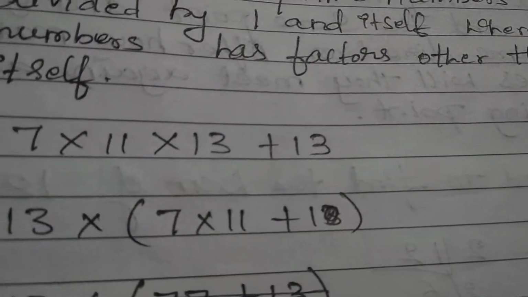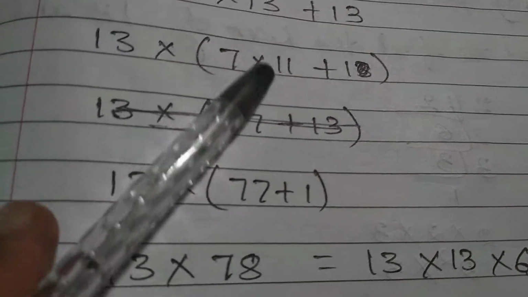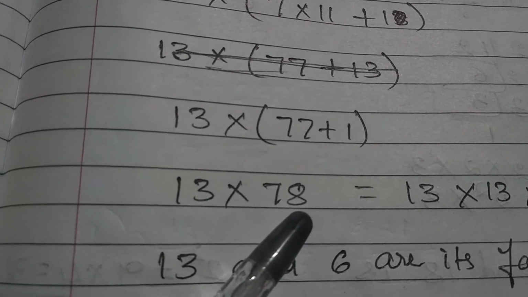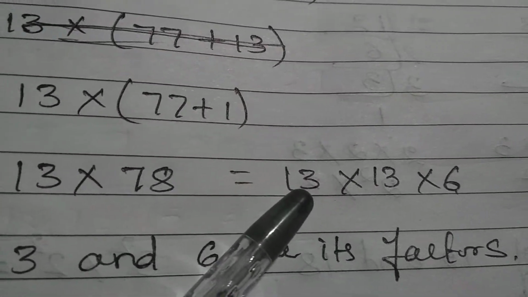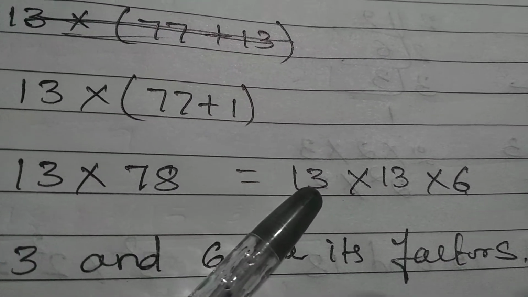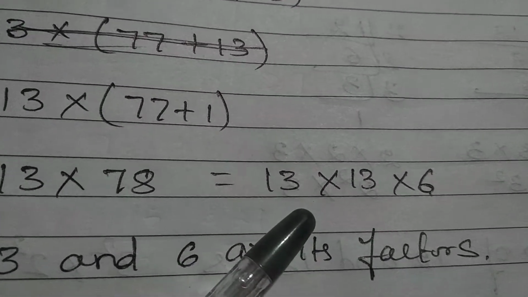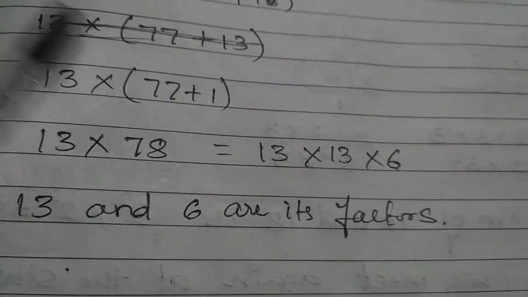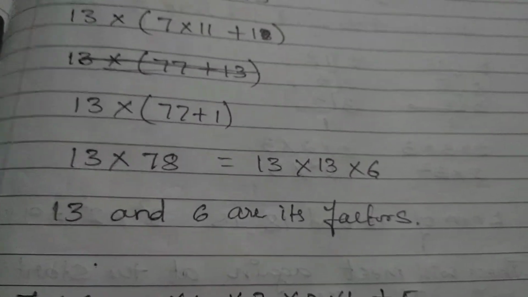See, we have taken 13 as a common factor. So 13 into 77, 7 elevens are 77, plus 1. So 13 into 78. It can also be written as 13 into 13 into 6. 13 sixes are 78, right? So 13 and 6 are its factors. So this is a composite number.